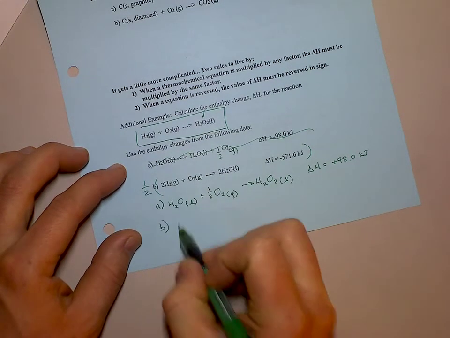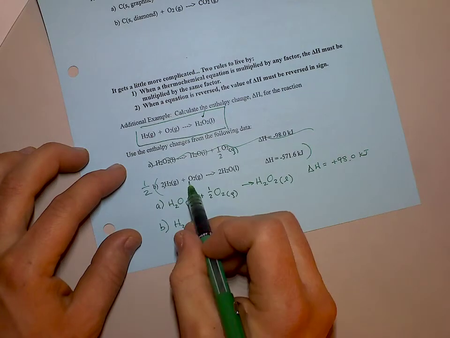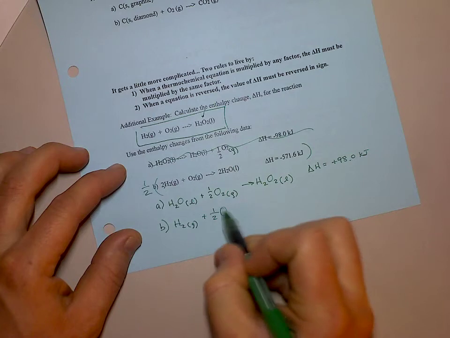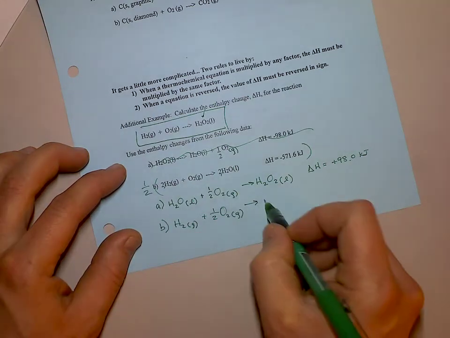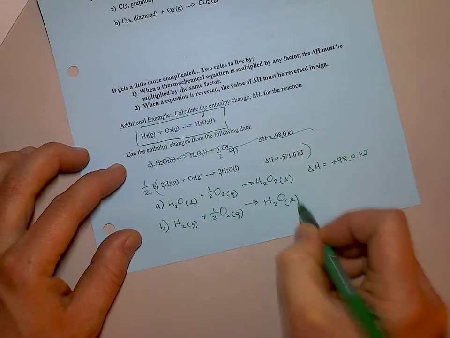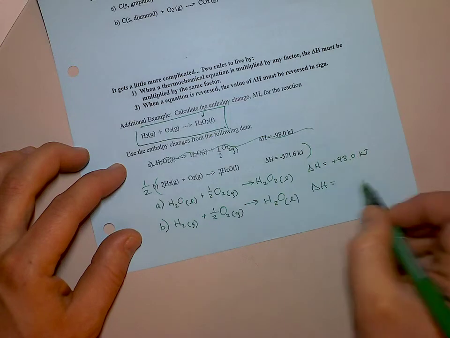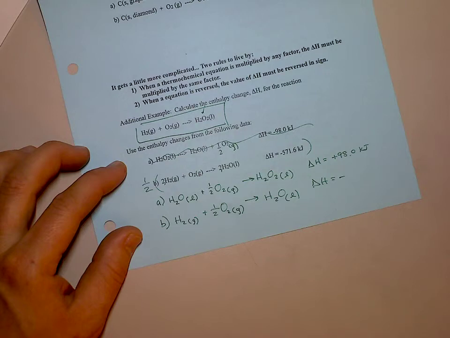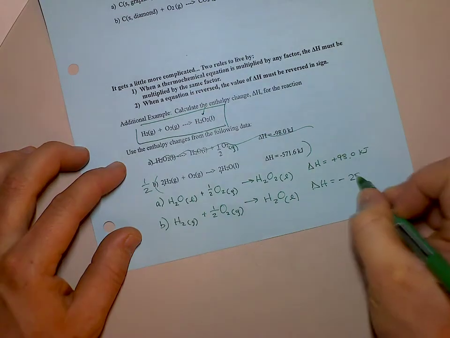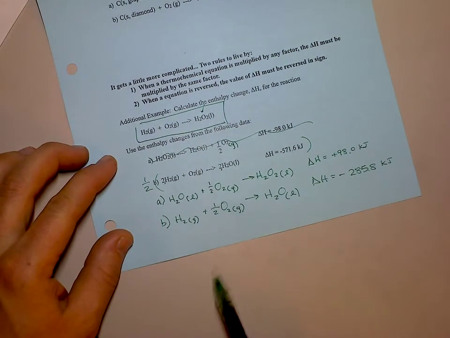So I'm going to rewrite B. 1/2 times 2 just gives me 1 H2 gas. 1/2 times 1 O2, now I have 1/2 O2 gas. And this yields 1/2 times 2, so 1 H2O as a liquid. And then, again, my delta H stays negative because I didn't flip the equation, so it's now negative. And then half of 571.6 equals negative 285.8 kilojoules.